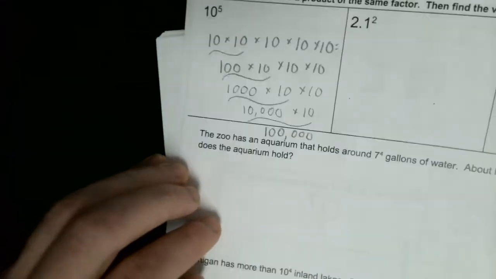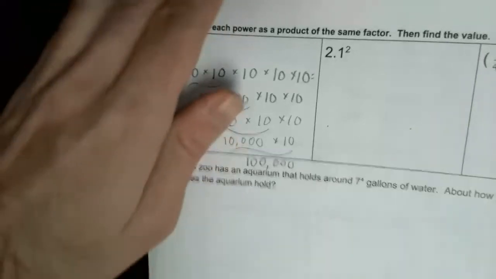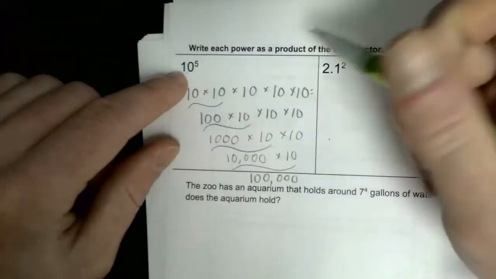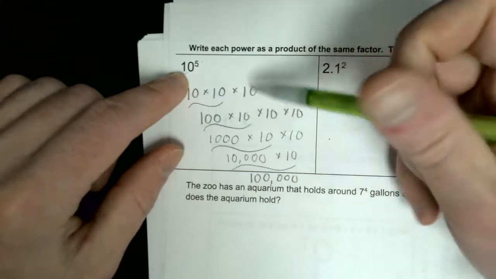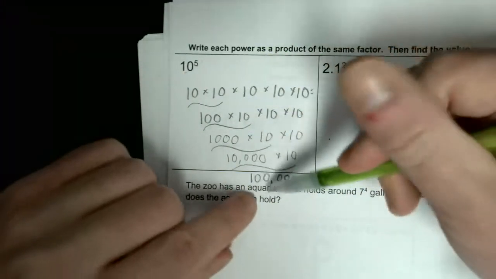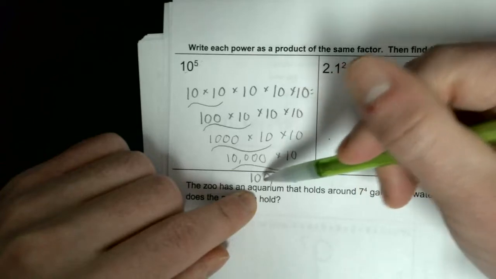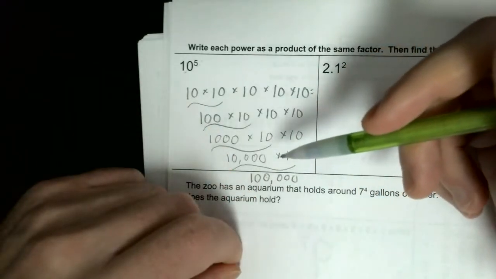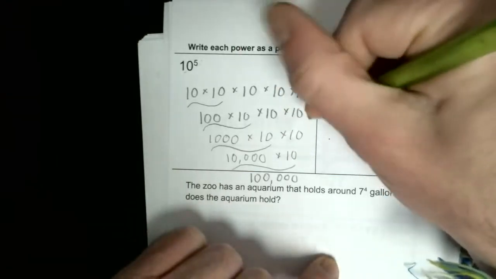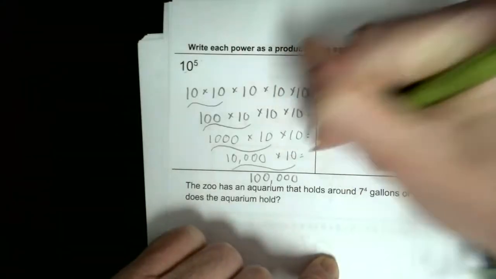So there's actually a trick for tens. This only works for tens. So if you're using tens, the exponent will tell you how many zeros the number is going to have. So it's 10 to the 5th. There's going to be a 1 with 1, 2, 3, 4, 5 zeros after it. So that's another trick you can use just for tens. That's a special tens trick for exponents. Okay?